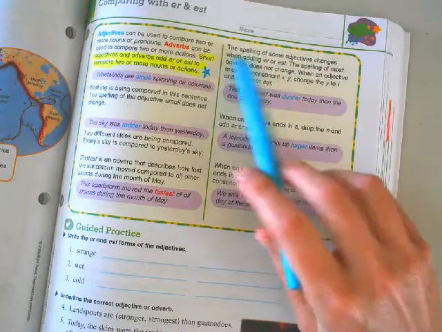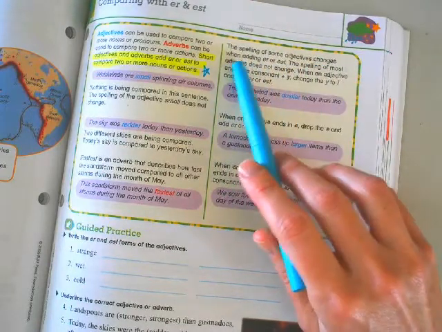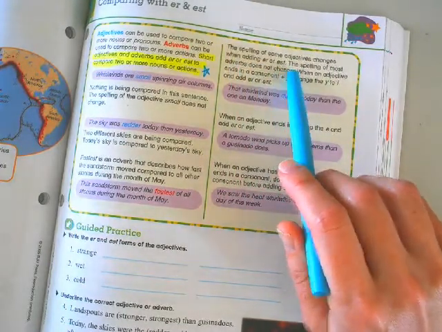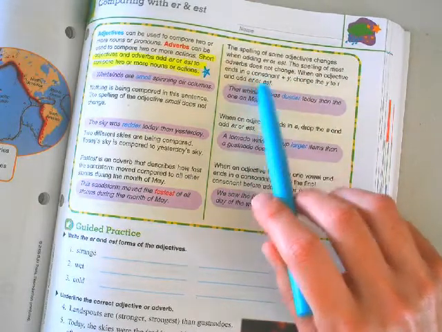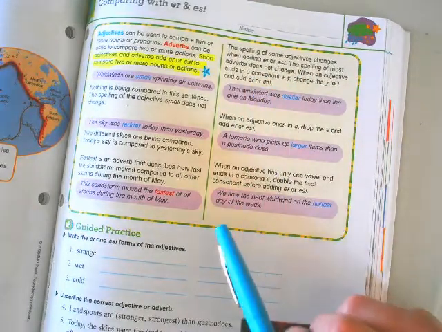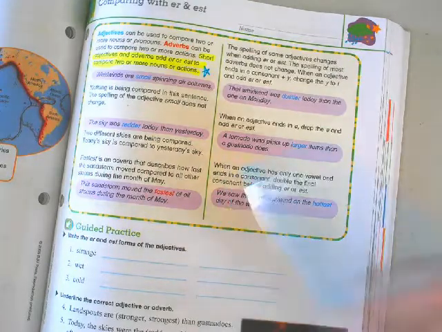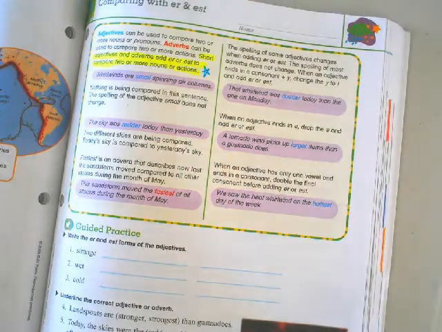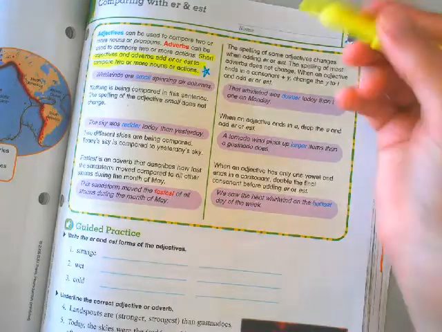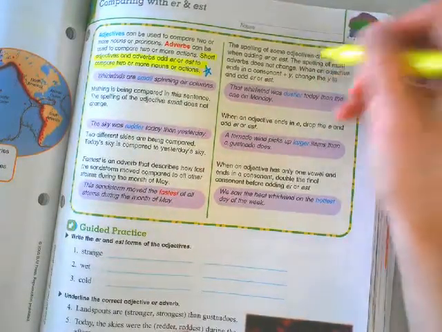It says the spelling of some adjectives changes when adding ER or EST. The spelling of most adverbs does not change. When an adjective ends in a consonant plus the letter Y, change the Y to I and add ER or EST. So I'm going to highlight that.